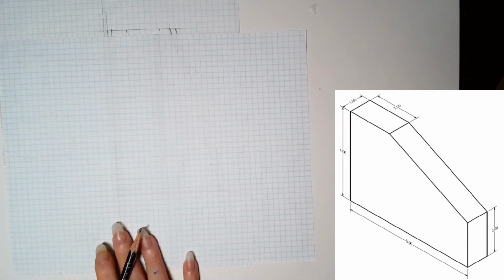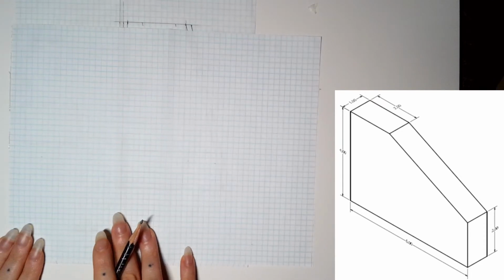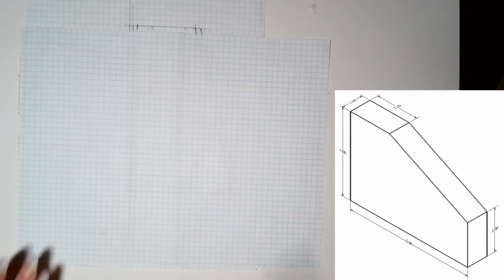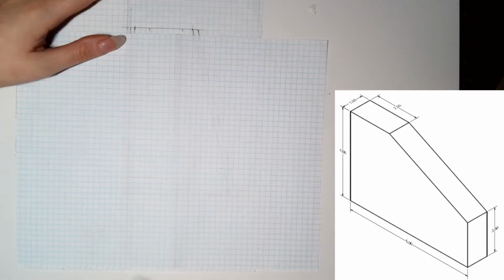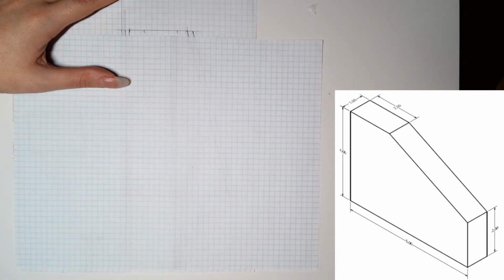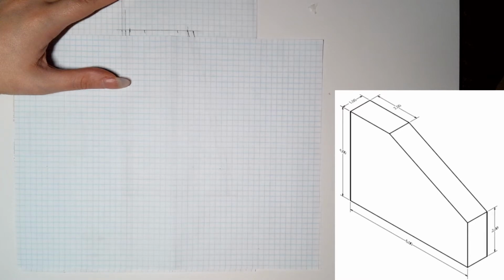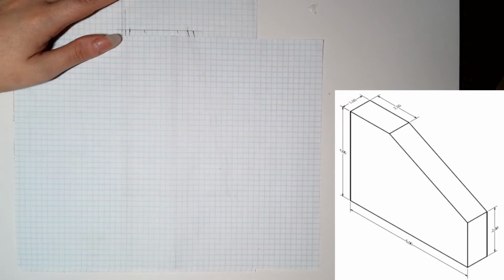I'm going to just freehand sketch things on the graph paper for two reasons. One, I trust myself to do it well, and two, because sketching is much more of just being able to loosely understand things than to make every single little line perfect.